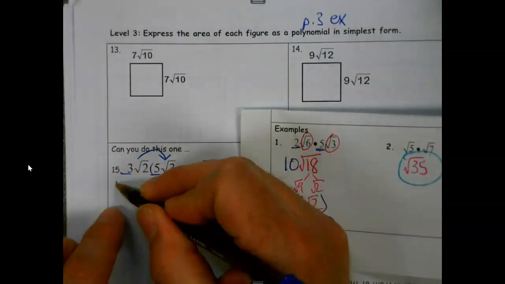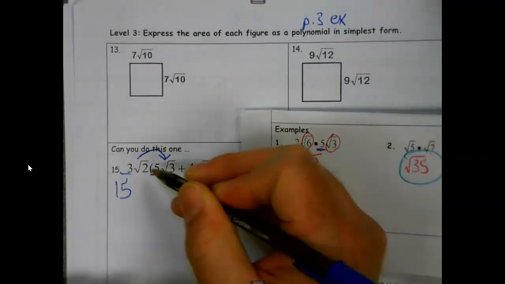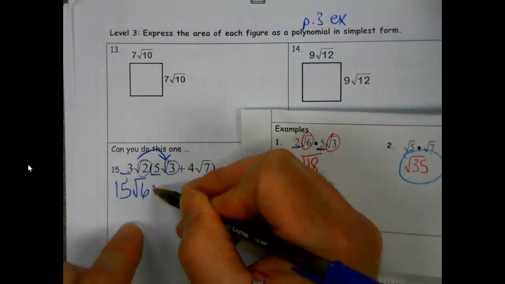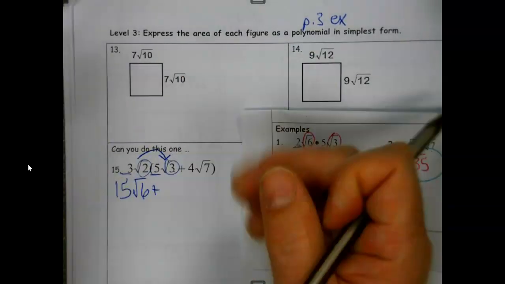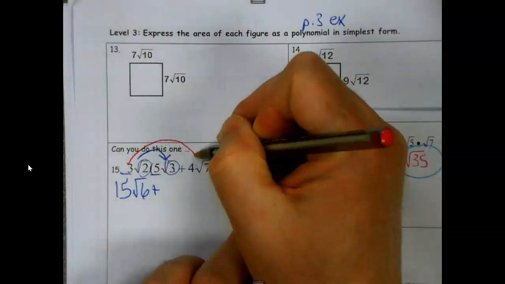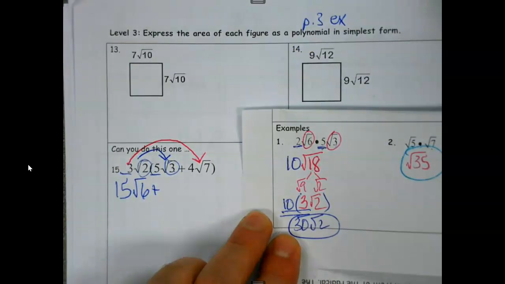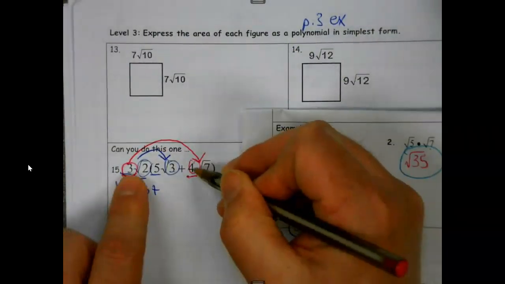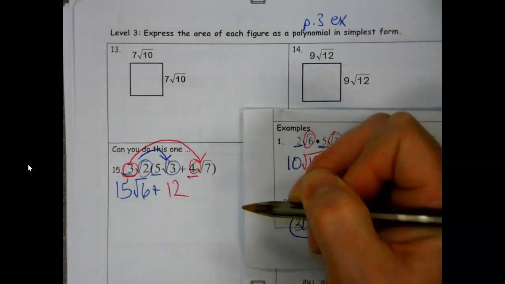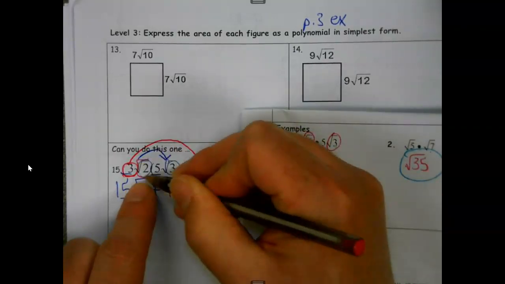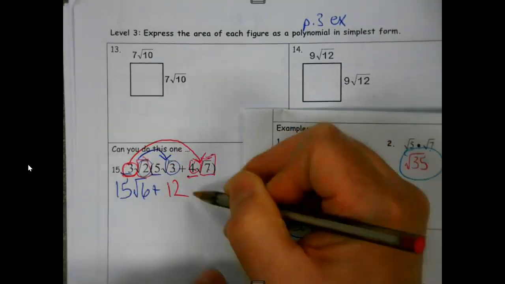Multiply the outsides. Multiply the insides. Then multiply the outsides. Multiply the insides. I know with the colors this got a little crazy.